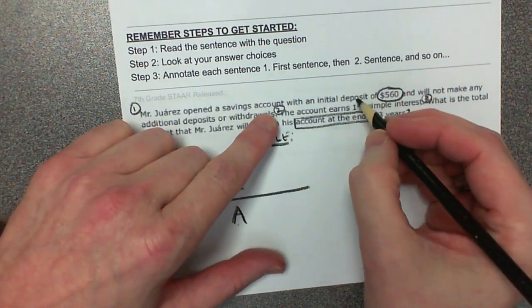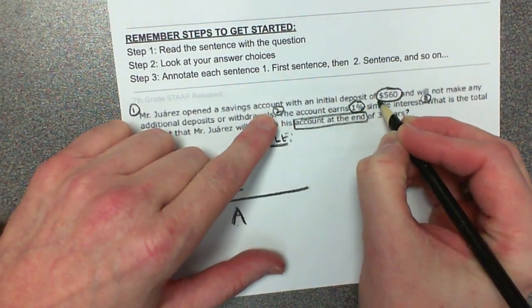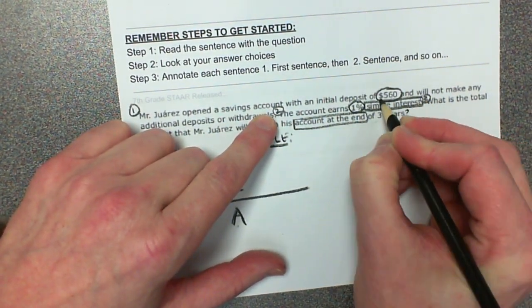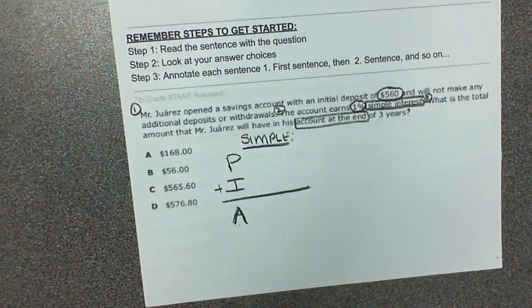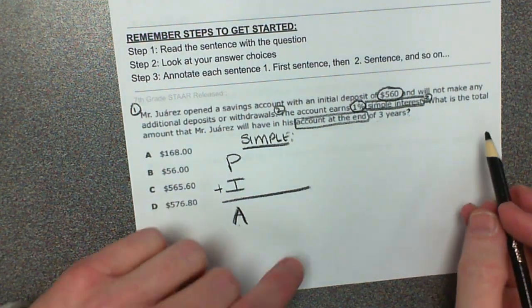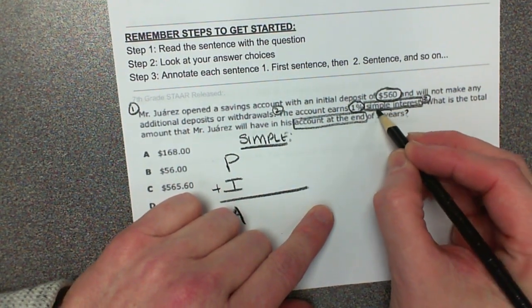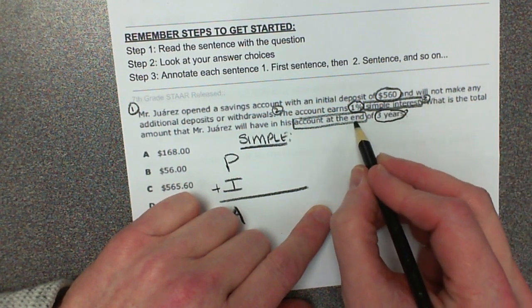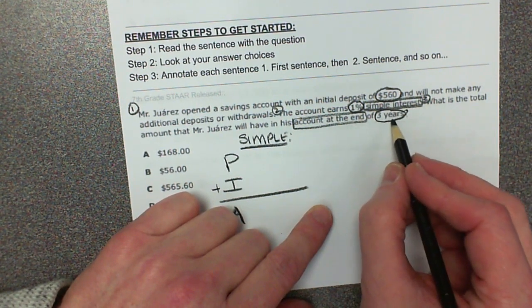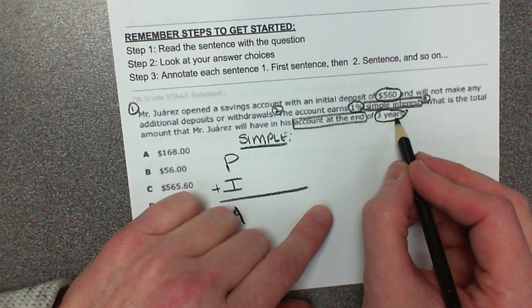Sentence number 2, there's my 1%, and it tells me that I'm using simple interest. Let's put a box around that. And in sentence number 3, what do you see that's important here? Not only is it telling us what the question is asking, but it also gives us the number of years.